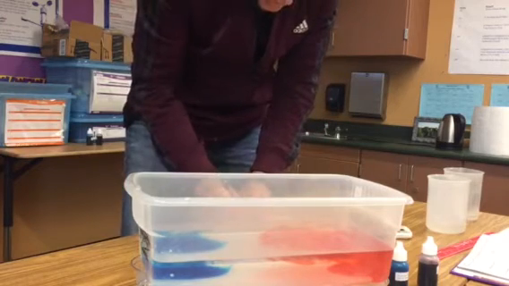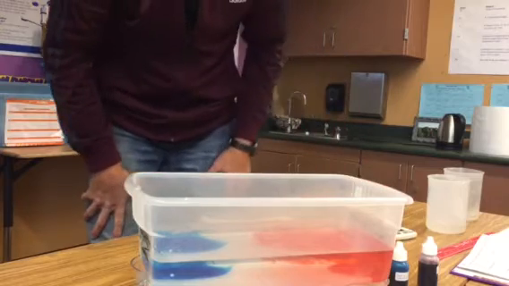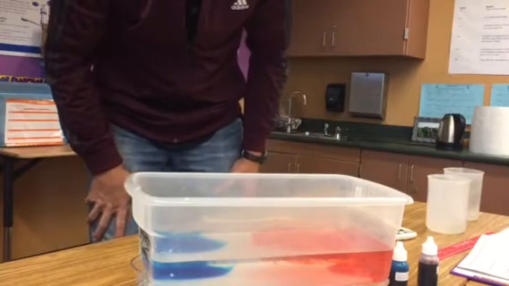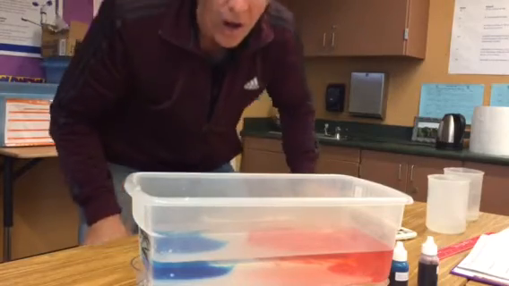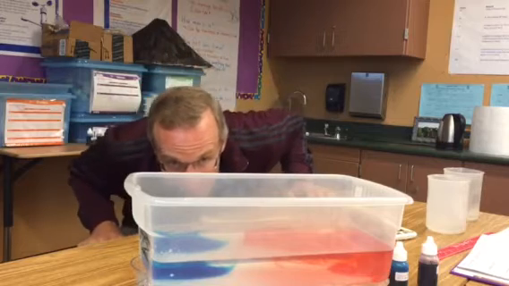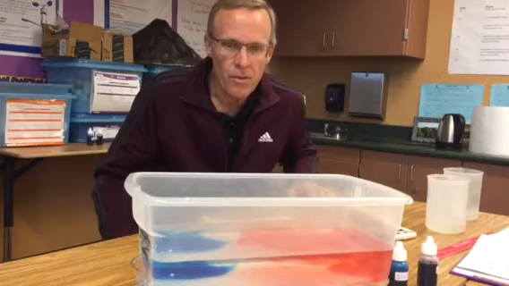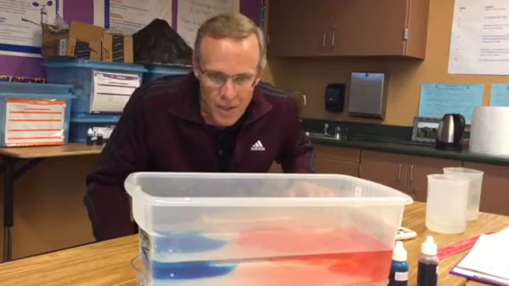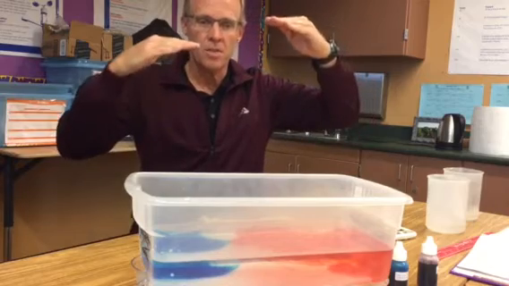Cold water seems to be kind of sitting still now. That's interesting. Why is that happening? Minute and 30 now. Why isn't the cold water moving? Why is the hot water, it seems like the hot water is being drawn to the cold water. It looks like the red dye is moving on top of the blue dye. So we're seeing that it's getting closer.